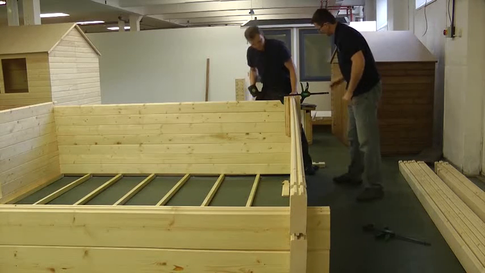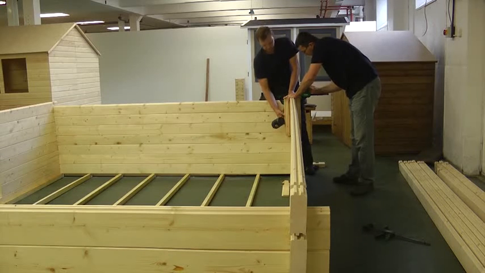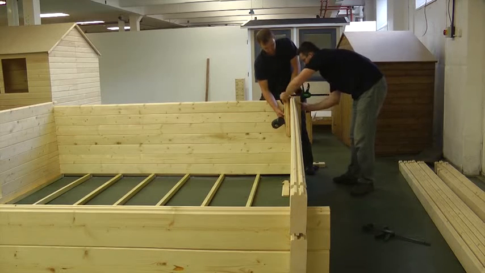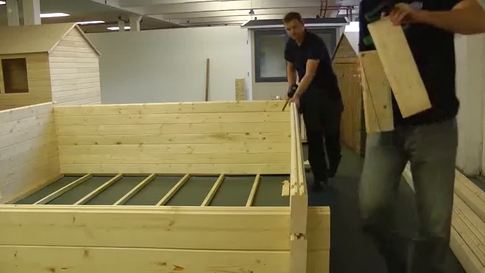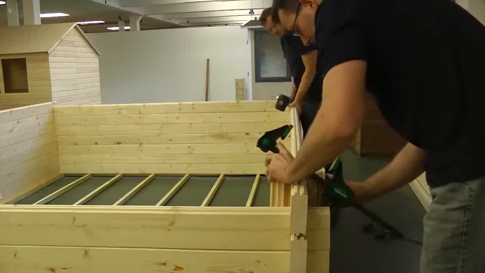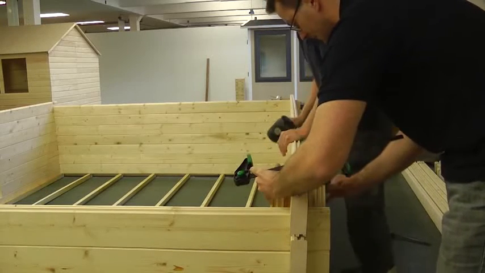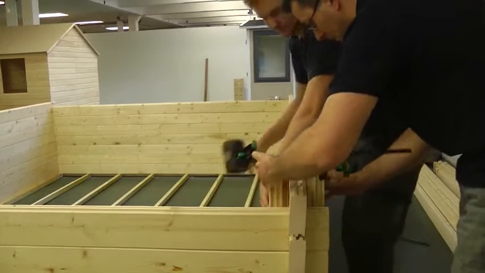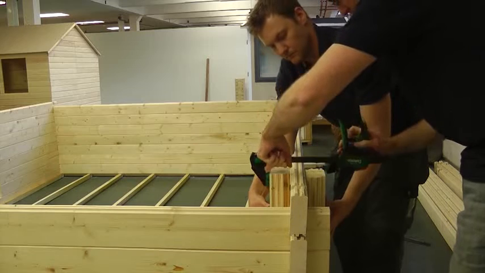So we'll push that one down, and I'll use this clamp on the other side as well, I think. Just try not to drop bits of wood. There we go. Sorry, can you hold these bits of wood as well for me? Yeah, okay, thanks.